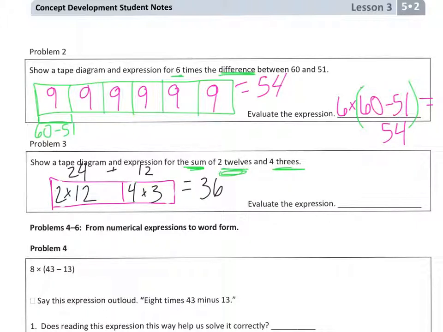So we're going to have 2 times 12 and 4 times 3, plus, and that equals 36. So just a reminder, those parentheses mean you've got to figure that out first before you can do the stuff that's not in a parenthesis.